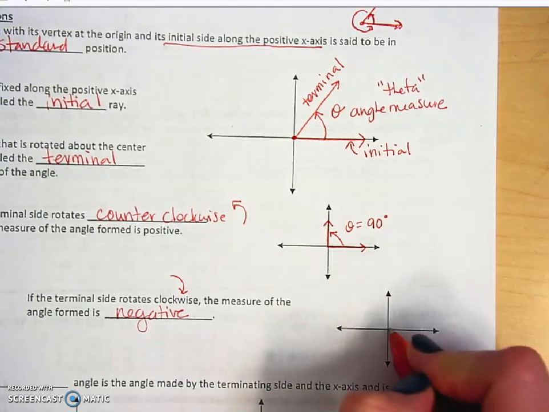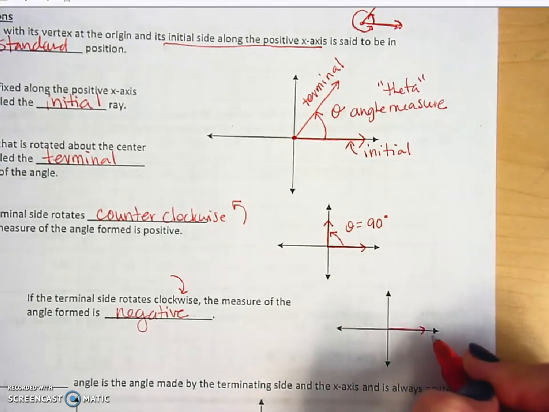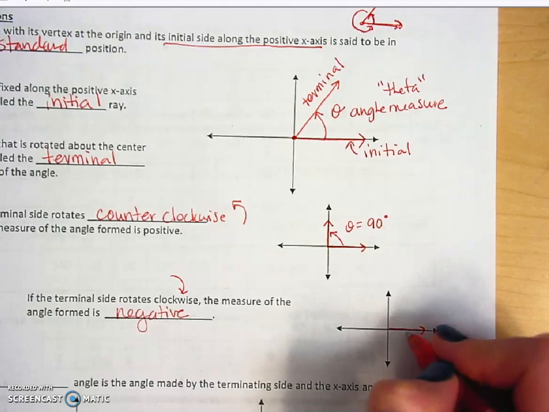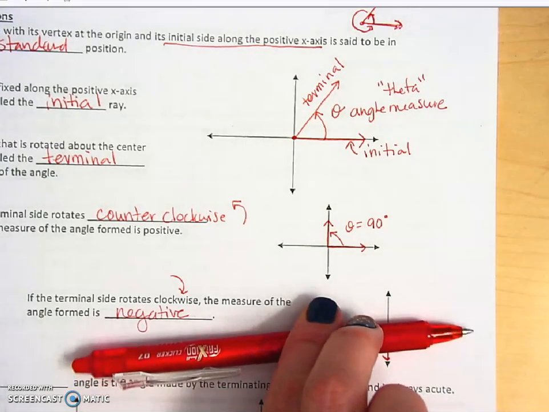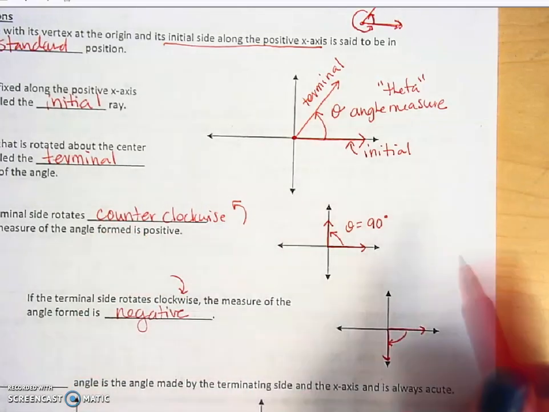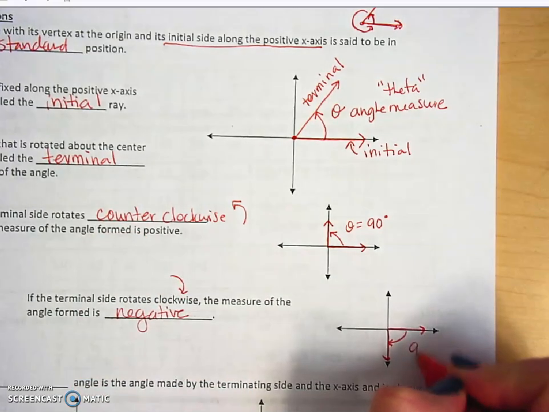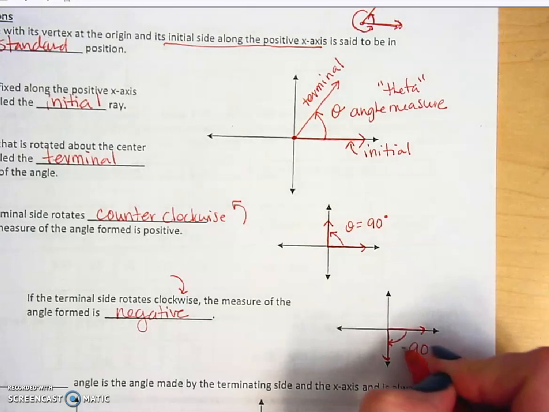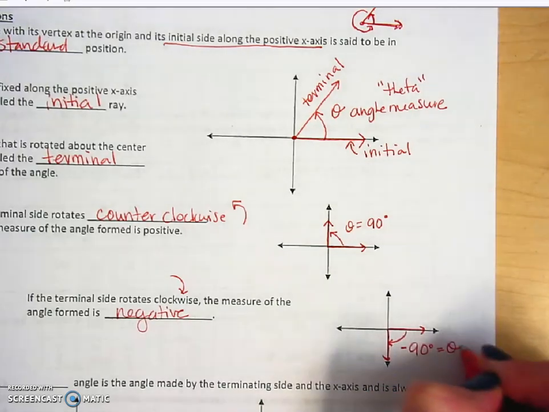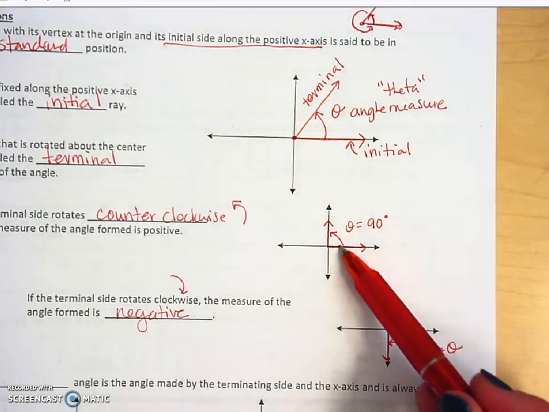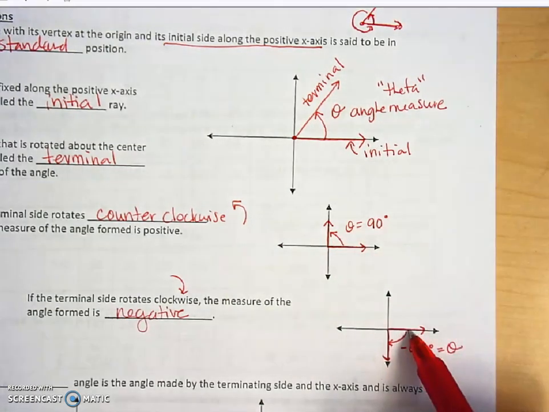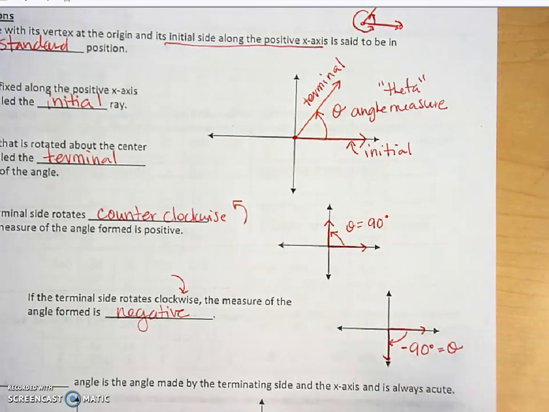But let's say I had that initial ray, and the terminal ray rotated 90 degrees again, but it rotated clockwise and ended here. So I had the ray, and it rotated down this way. Then it still went 90 degrees, but we're going to call that the negative direction. So both still measure 90. One went the positive 90 direction, one went the negative 90 direction.